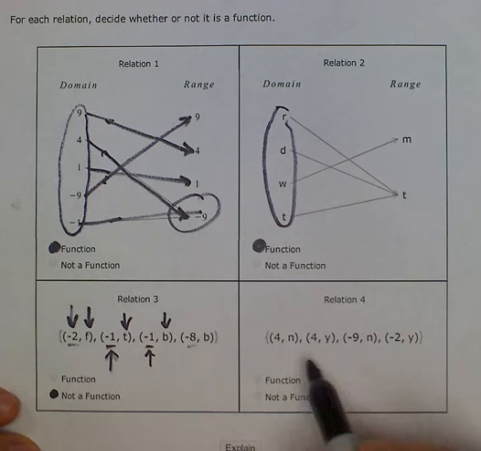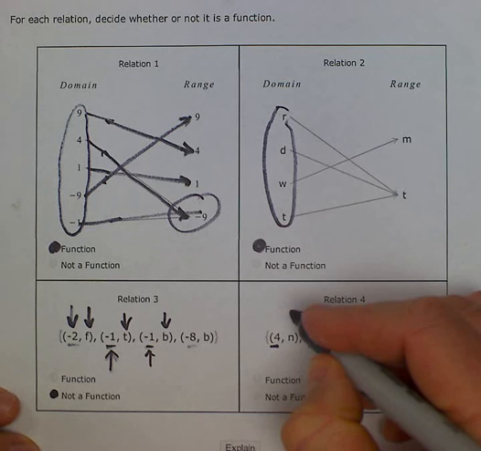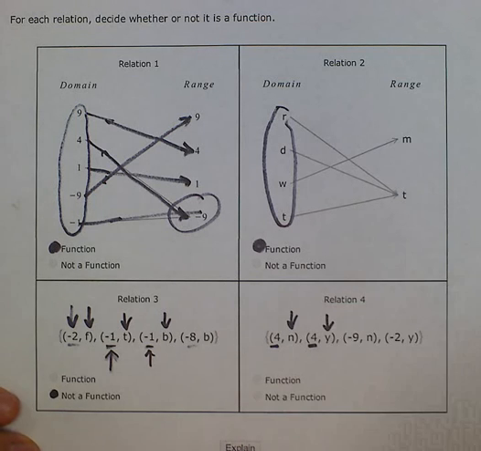And we see the same thing over here. We have a repeat of 4 and 4 with different corresponding y values in the range, n and y, so this is not a function. Oh, and I marked the wrong one. That's not right. It is not a function.